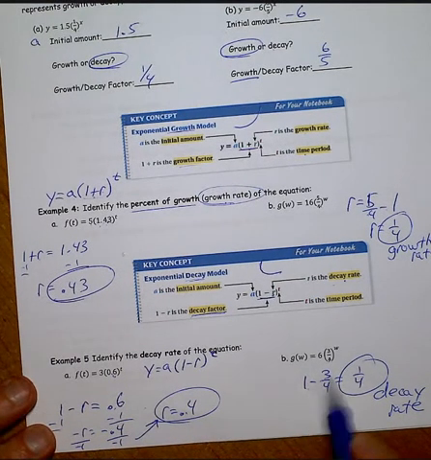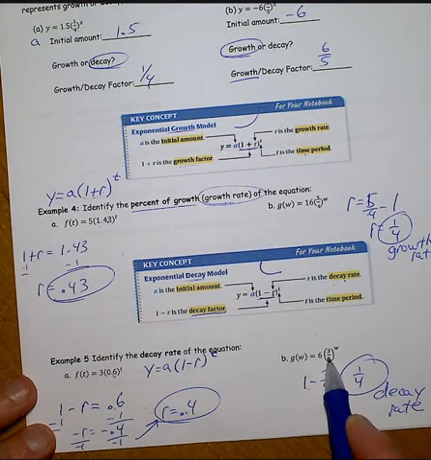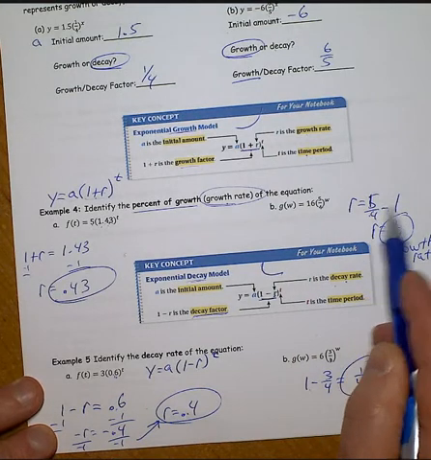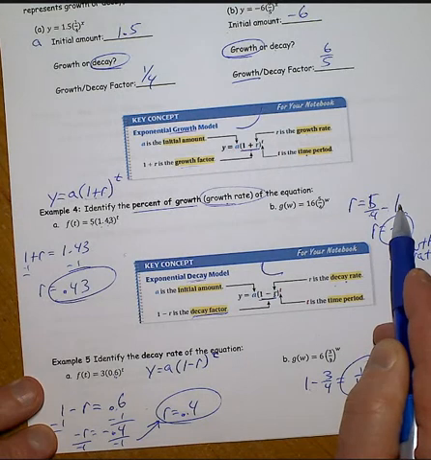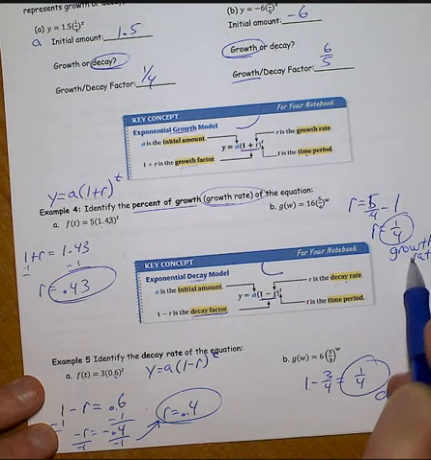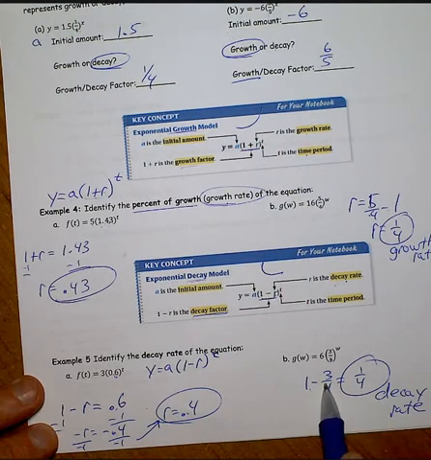To find our decay rate, we say 1 minus whatever that decay factor is. To find the growth rate, we take the growth factor and minus 1 from it. So a little bit different. Growth factor minus 1 for the growth rate. For the decay rate, 1 minus the decay factor. Okay?